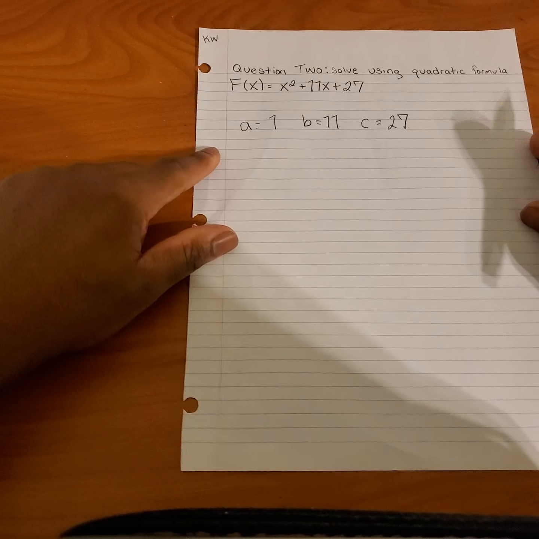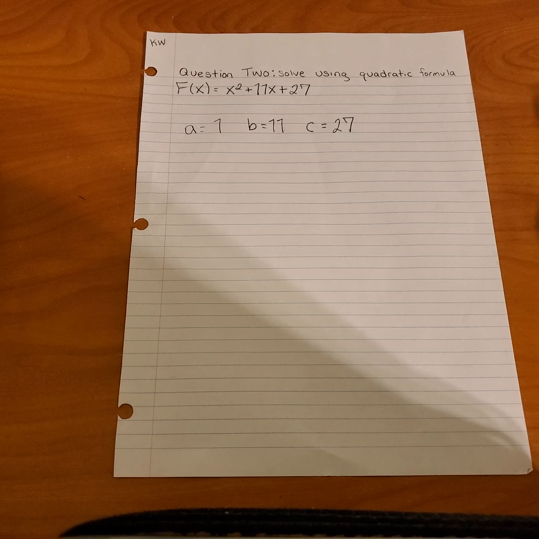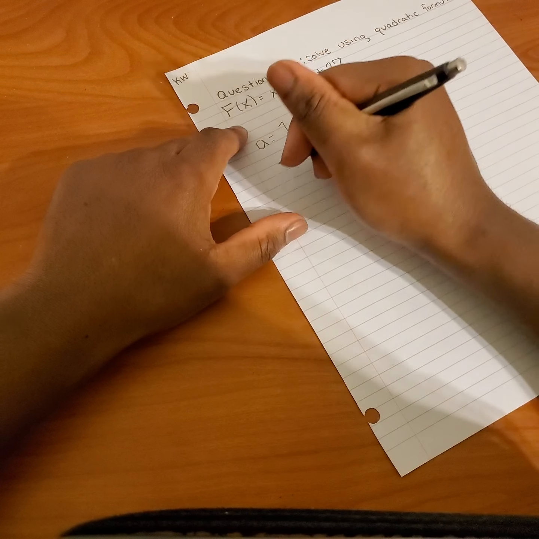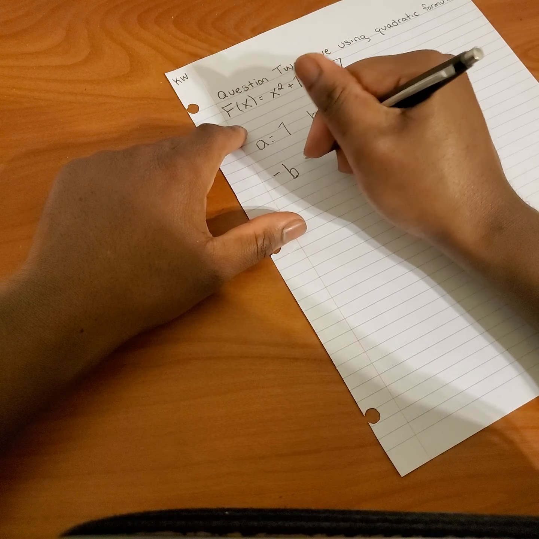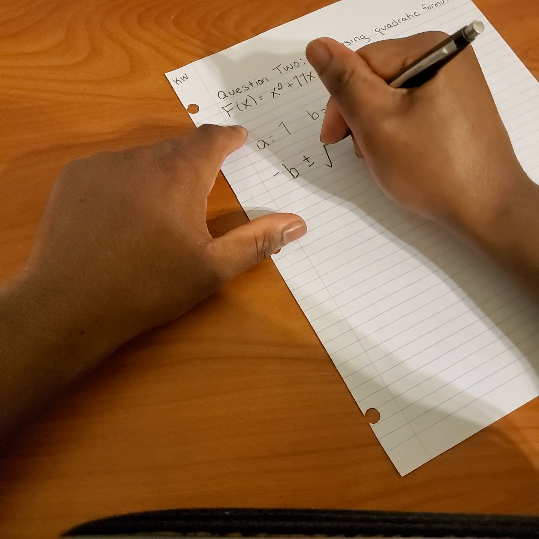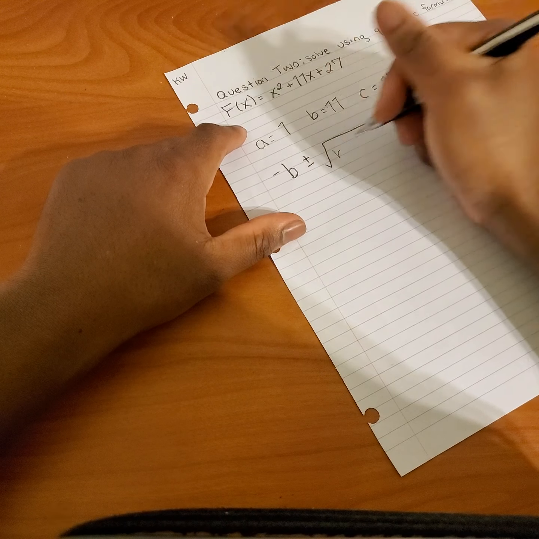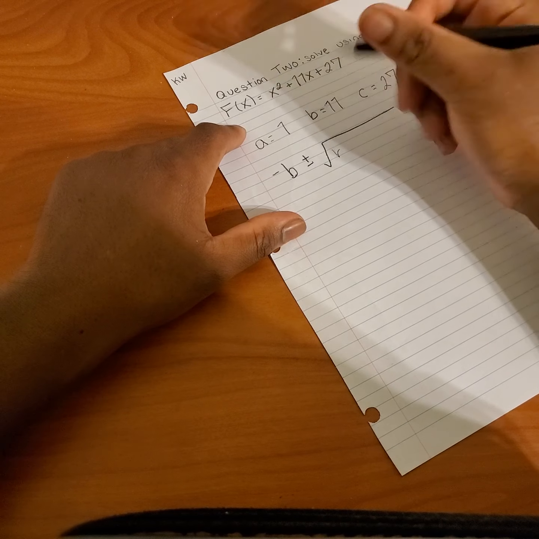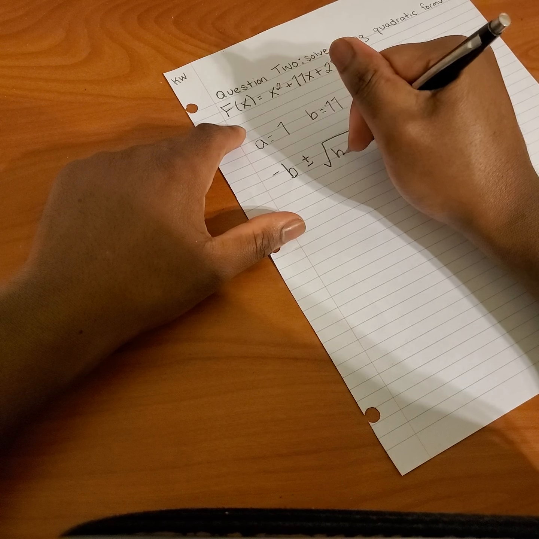So what we want to do now is write the quadratic formula and plug in all the numbers. So we know the quadratic formula is negative b plus or minus the square root of b squared minus 4ac over 2a.